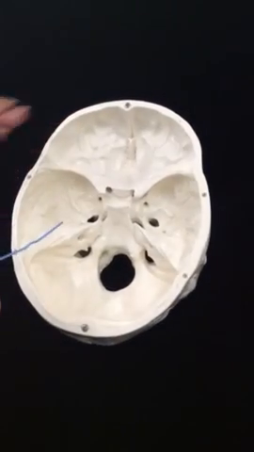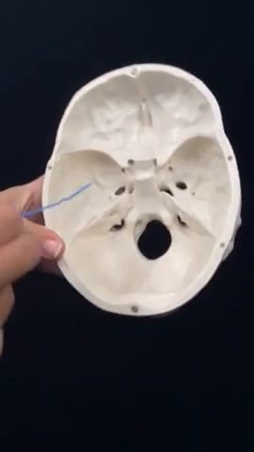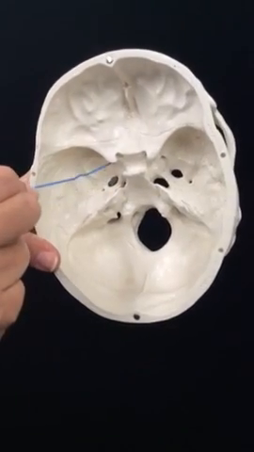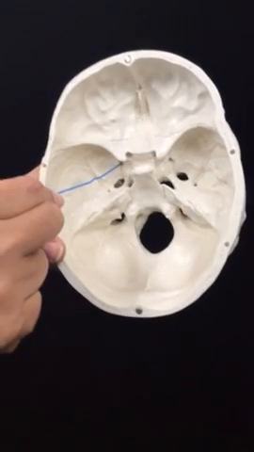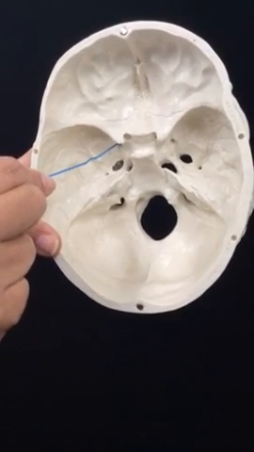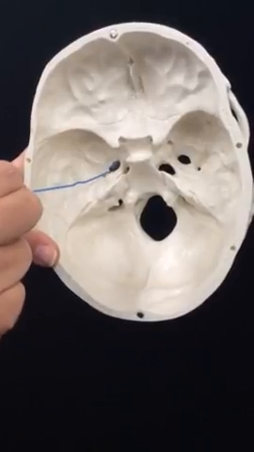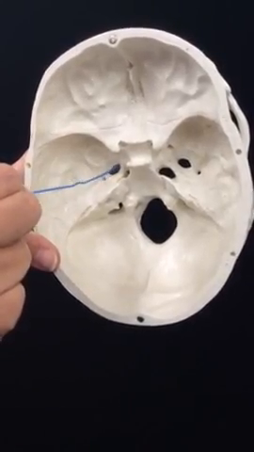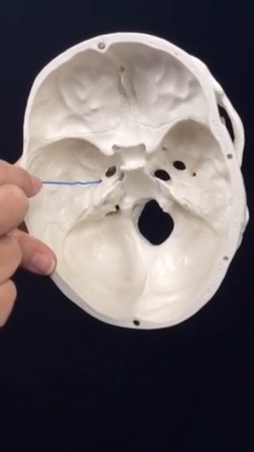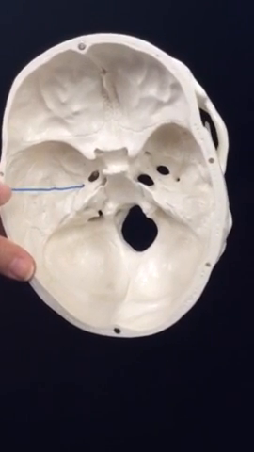And a few more that you need to know are 3 little holes that you have right over here. This one, and this one, and they go in order. This one would be your foramen rotundum, so it's sort of roundish. This one is your foramen ovale, because it's sort of oval. And the last one is your foramen spinosum, which is this one right over here.